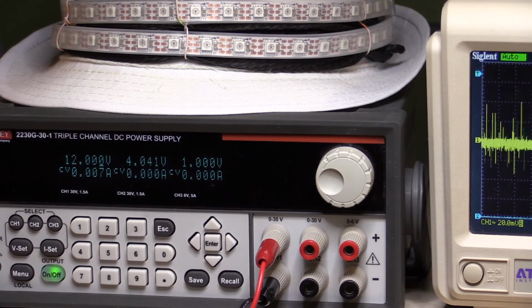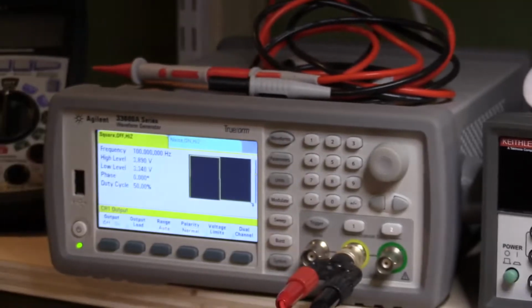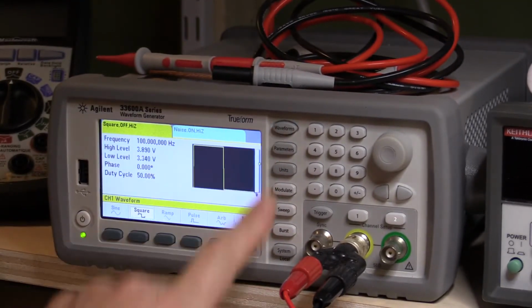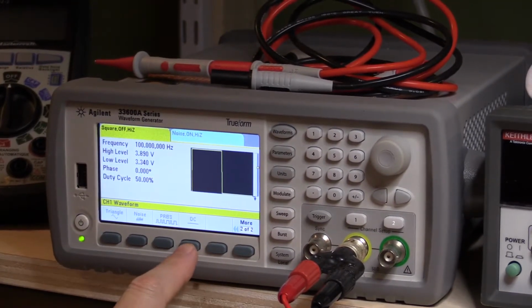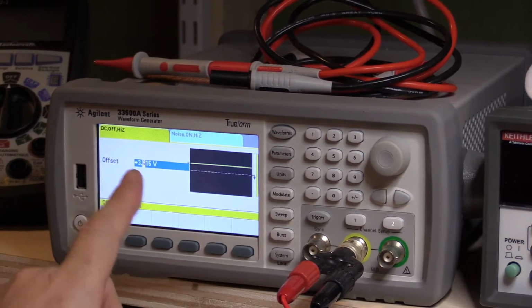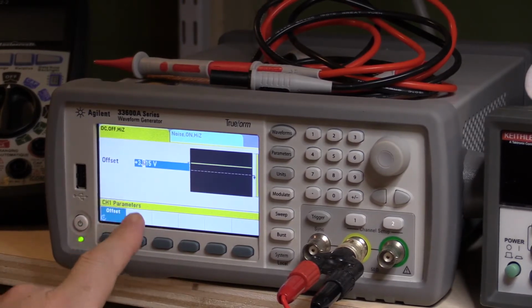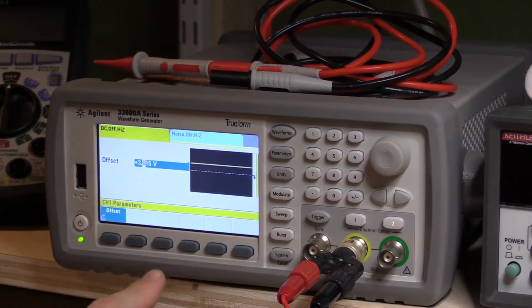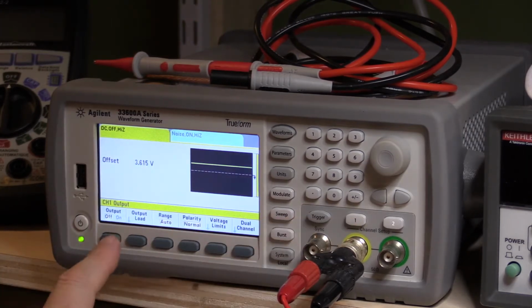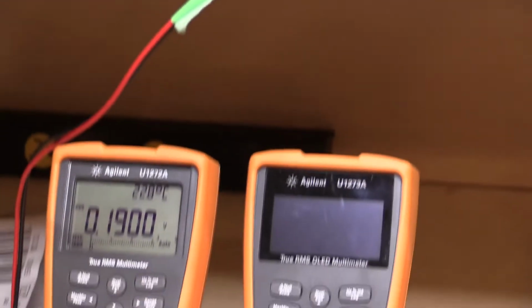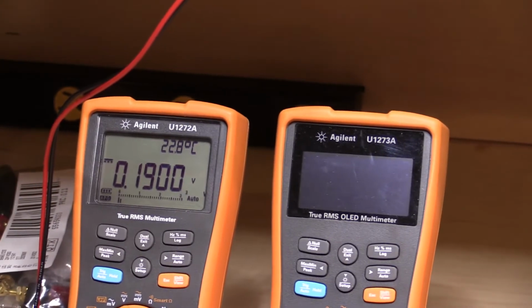Right now we're still reading 0 volts on our meter, and if I go to the arbitrary waveform generator and for the moment pick DC, you'll see it's set for 3.615 volts, and if I turn the output on, you'll see down on the meter here it's currently reading 1.9 amps.